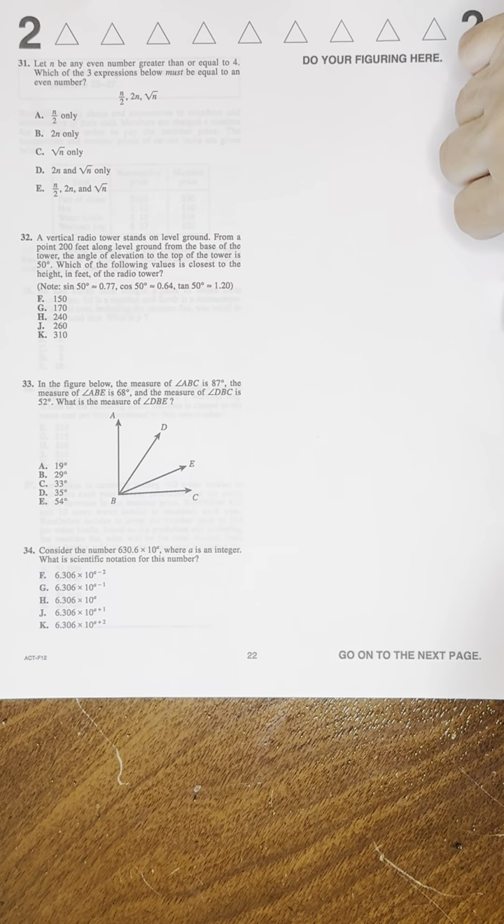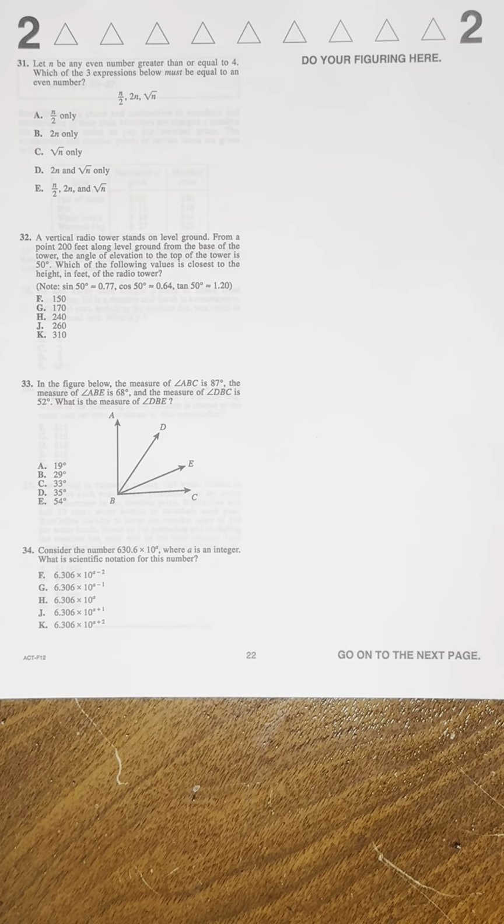This is the June 2023 ACT. We're going to work problems 31 through 45.